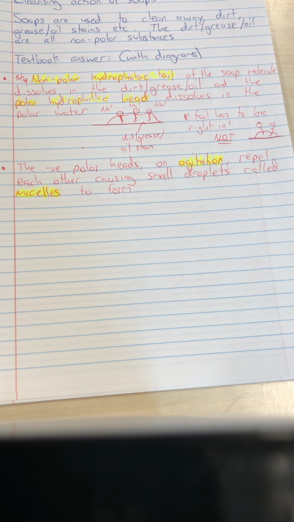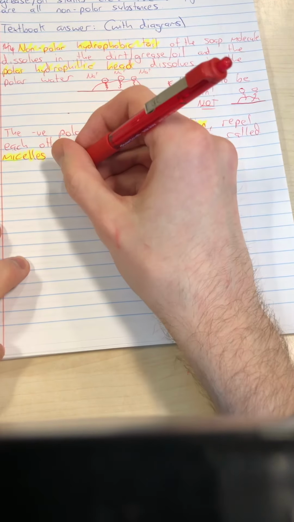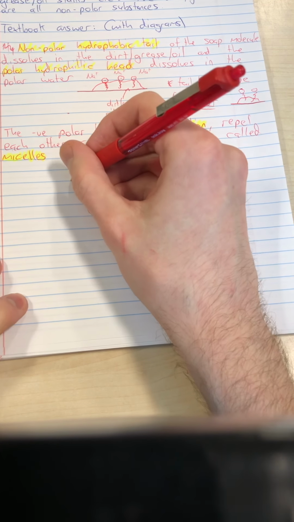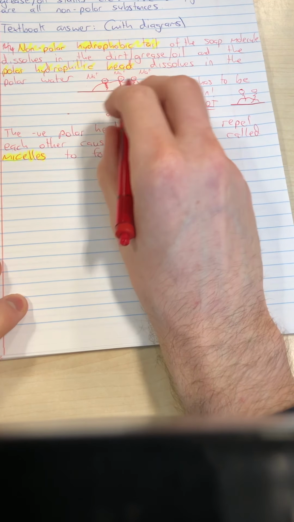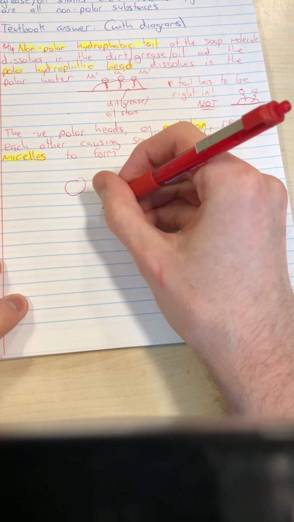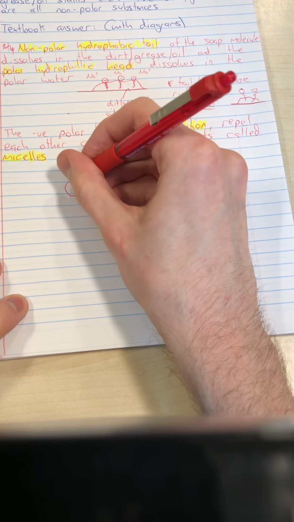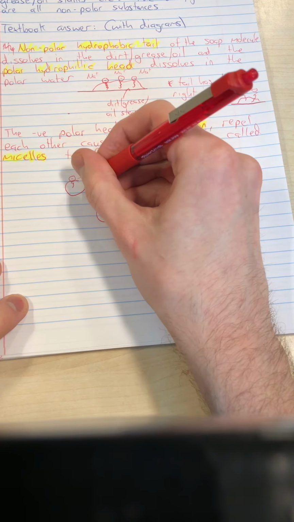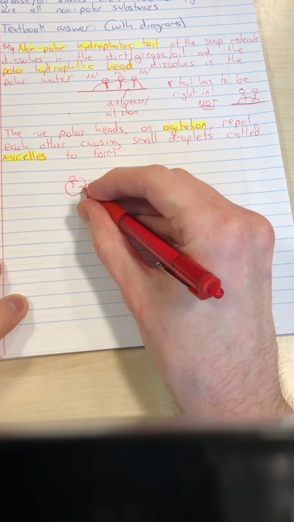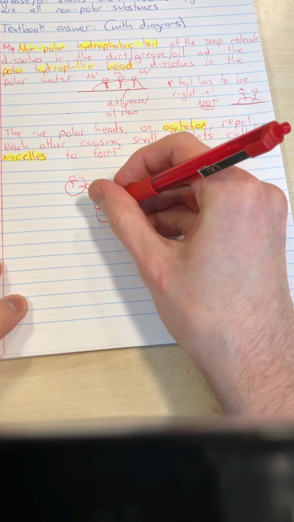You want to be getting that word in there: small droplets called micelles to form. And here's what that looks like. Obviously they repel each other, which pulls apart the dirt, and we are getting droplets, little micelles that look like that. And what you've got here, remember, tail right in, the head flush to the droplet.